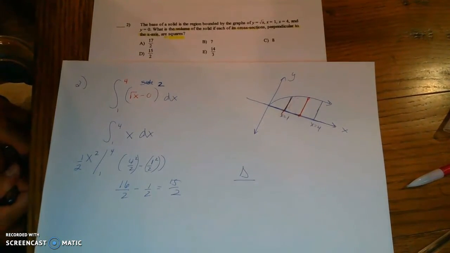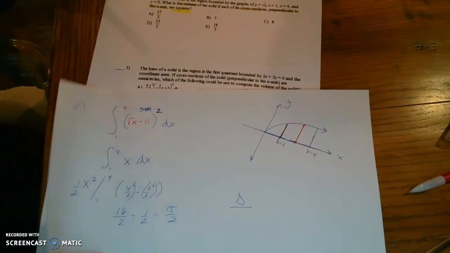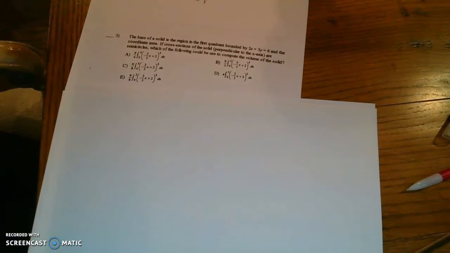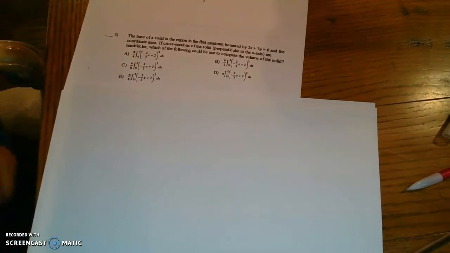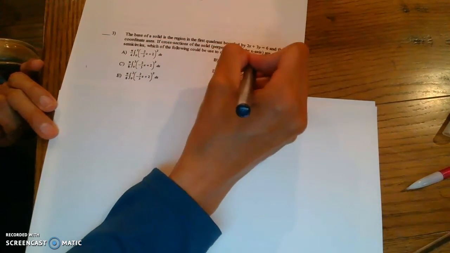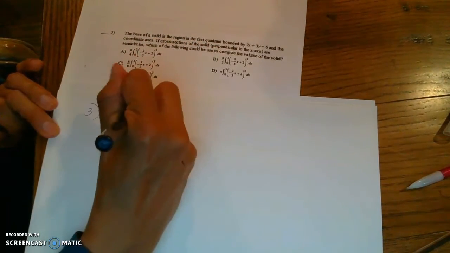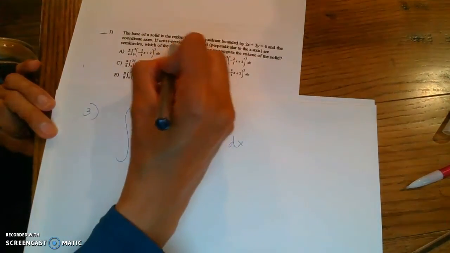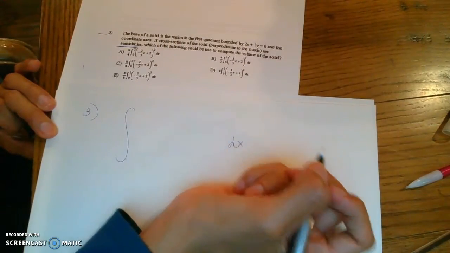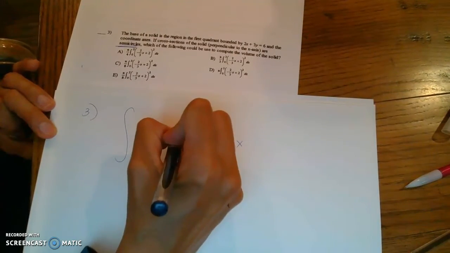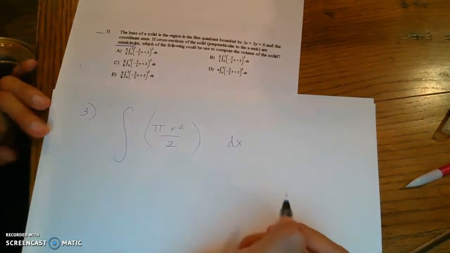Okay, now we have one more to try to do together. All right, and this one says the base of a solid is in the region of the first quadrant. So again, they're telling me it's the first quadrant. They're telling me that it's bounded by this equation and the coordinate axes, and the cross sections of the solid are perpendicular to the x-axis. Okay, so number 3, it's perpendicular to the x-axis, so I know it's going to be in terms of dx. They're telling me the shape is a semicircle, so I know that the area is pi r squared divided by 2.